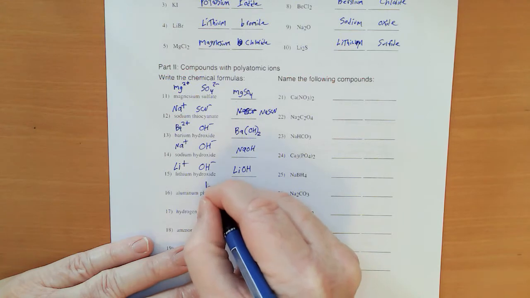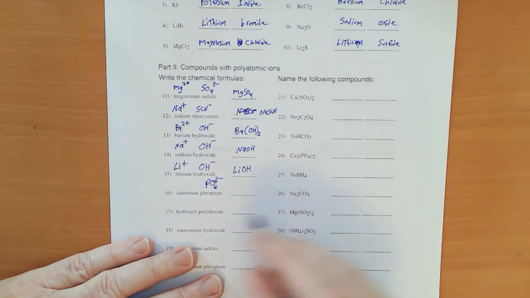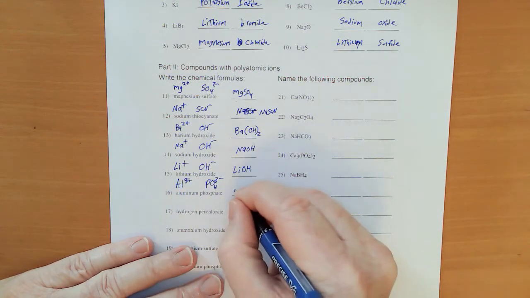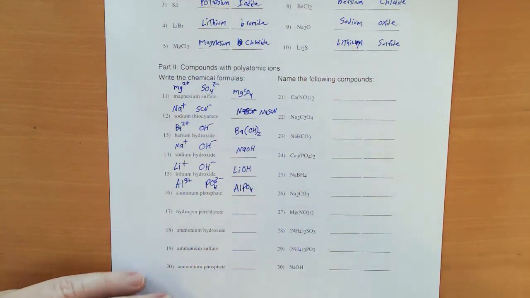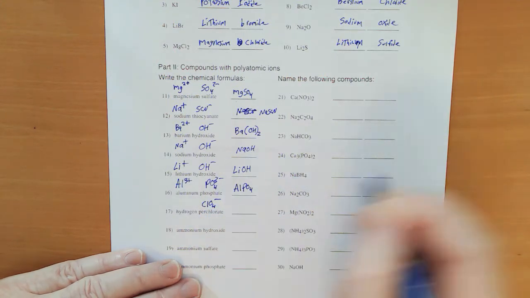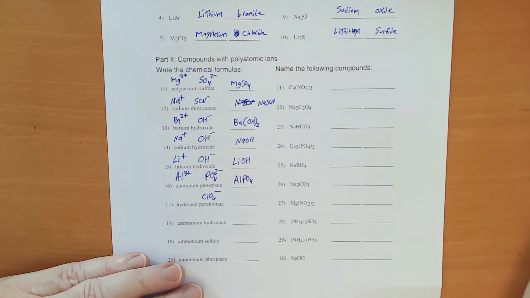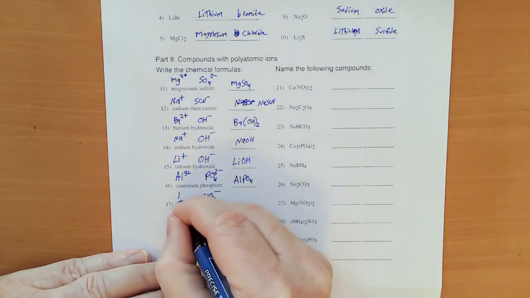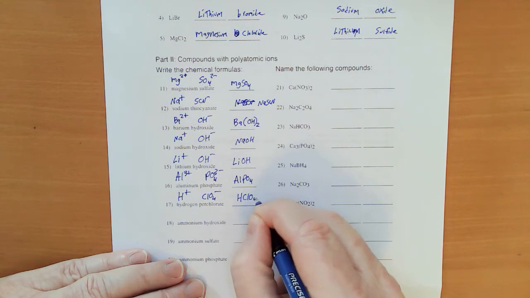Now we got phosphate, PO4 3-. Aluminum's in the 3+ column. Put those together, AlPO4. Perchlorate, ClO4-. By now, you're probably realizing that if you have memorized your polyatomic ions, this homework would be a lot easier. Hydrogen's in group 1, so it's a +1. HClO4.